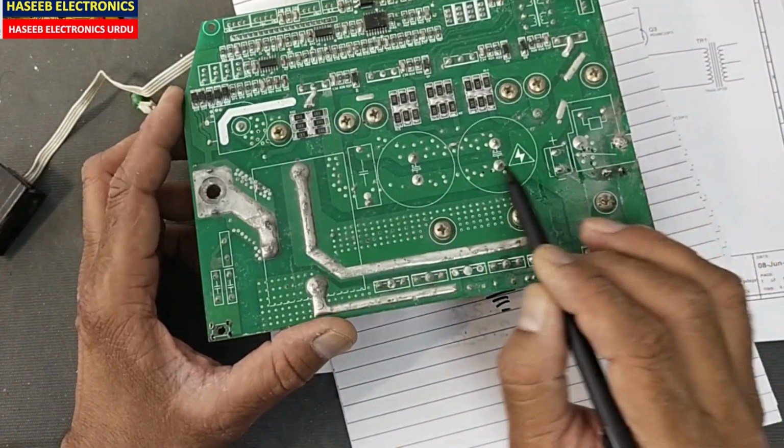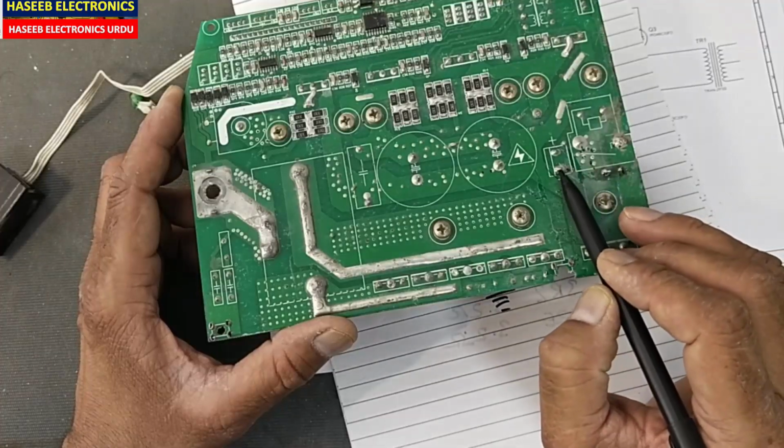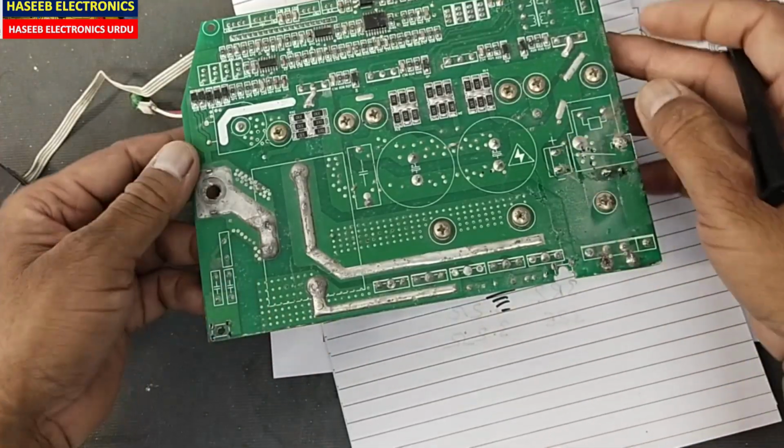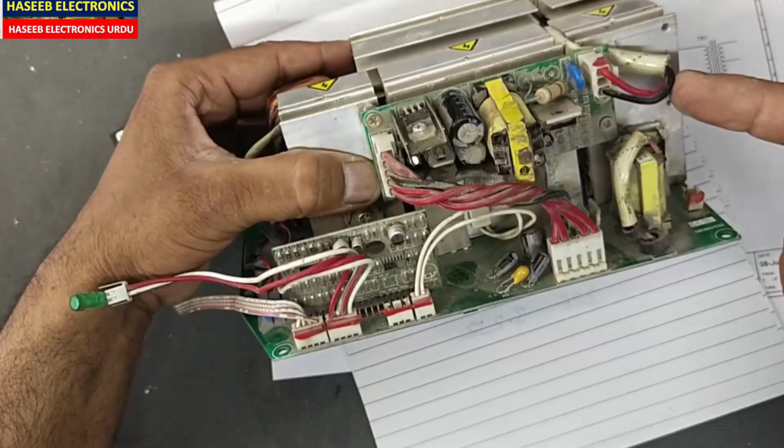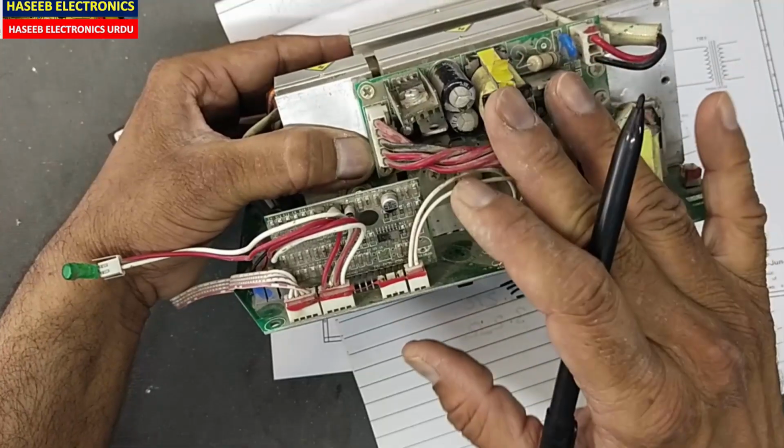At the same time we are taking positive and negative voltage to this low voltage power supply, so this power supply will turn on.